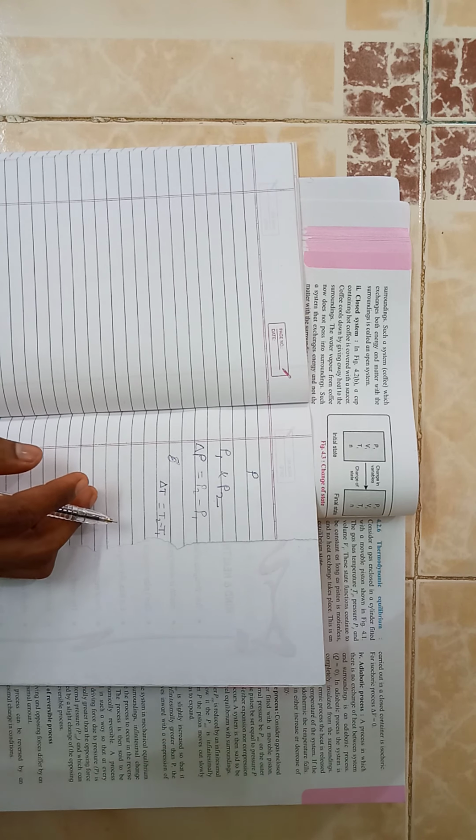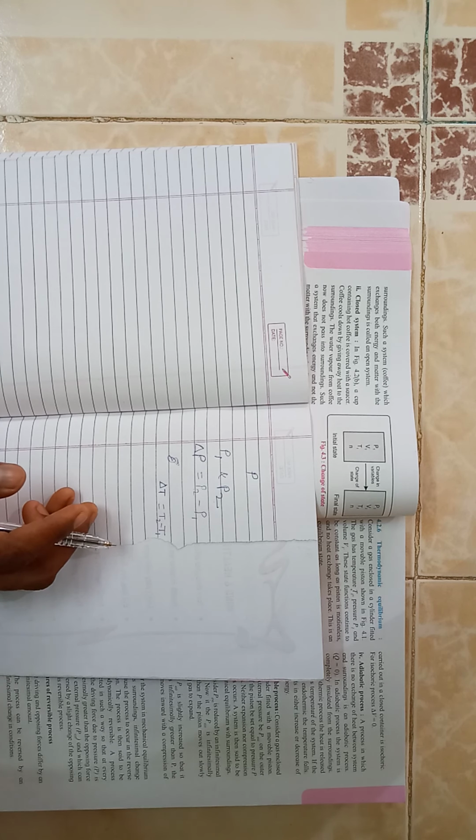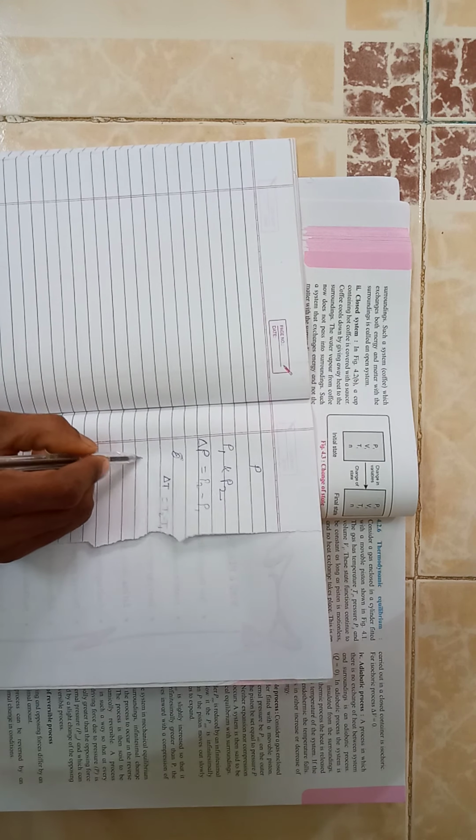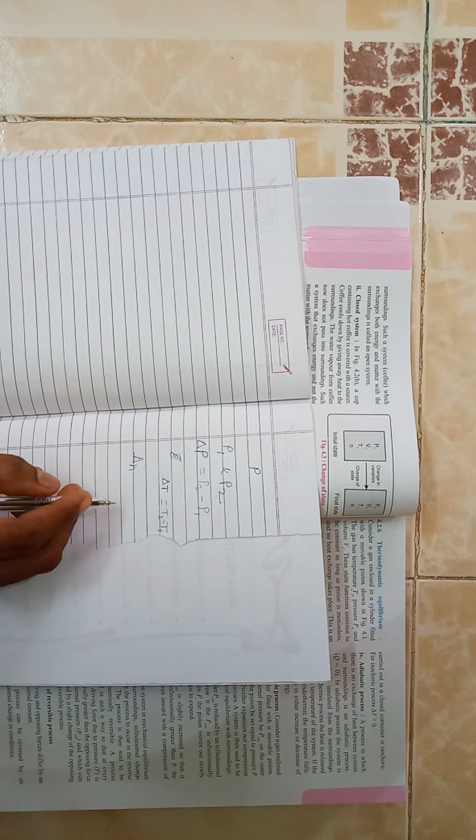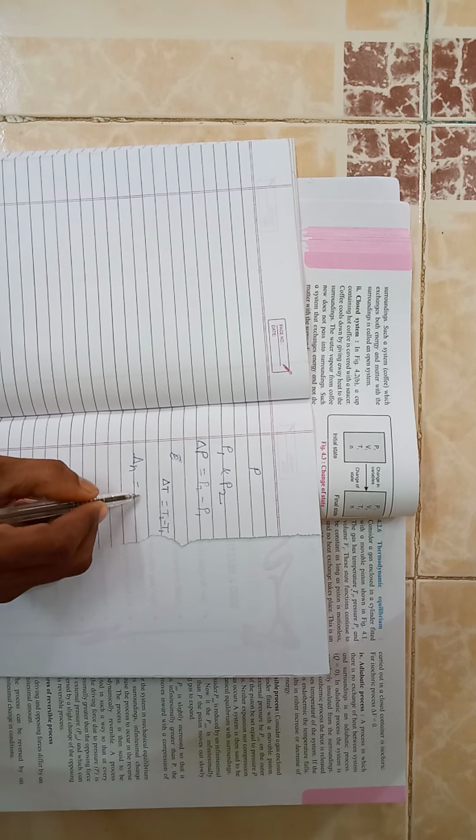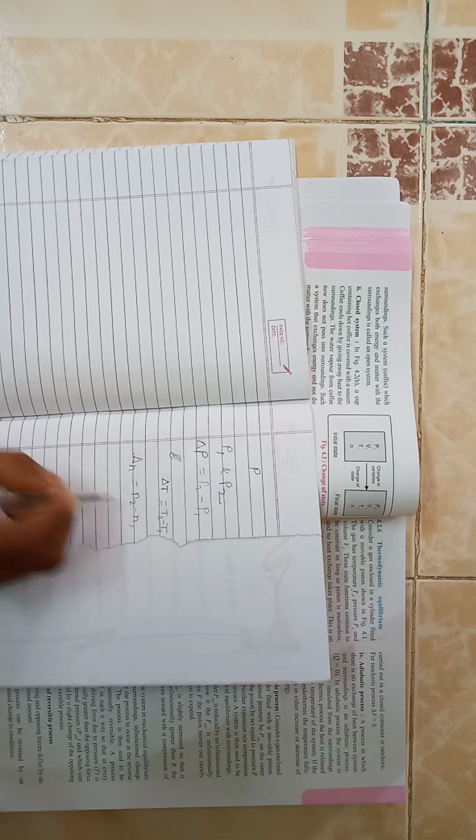Same case for the number of moles, but here the number of moles is constant, therefore N1 and N2 are not given. Moles are same. If moles change, at that time delta n, that means small n, not capital N, delta n is equal to N2 minus N1.